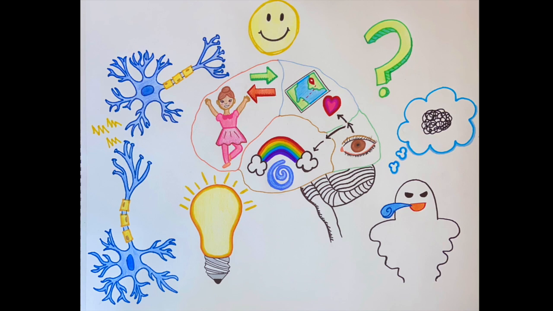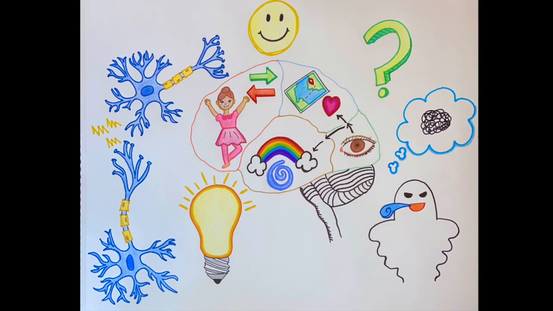I divided my drawing into three sections. The left section contains the positive representation of the concepts. The middle section represents the brain lobes and its functions, and the right section corresponds to the negative terms from psychology.